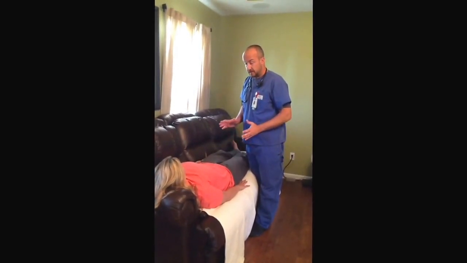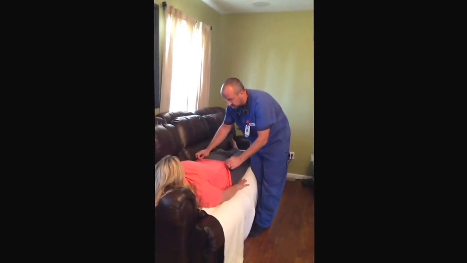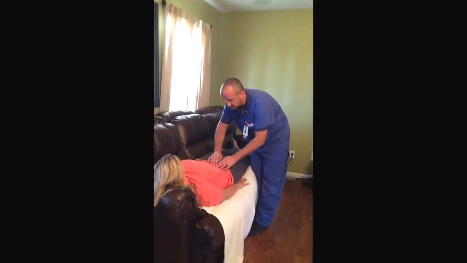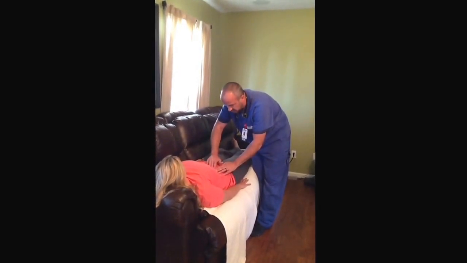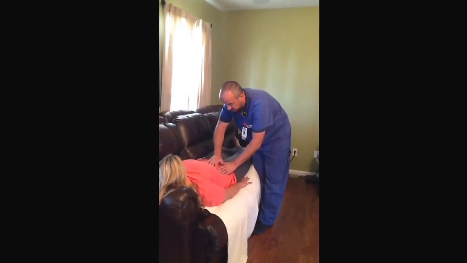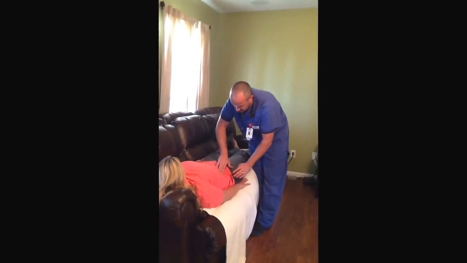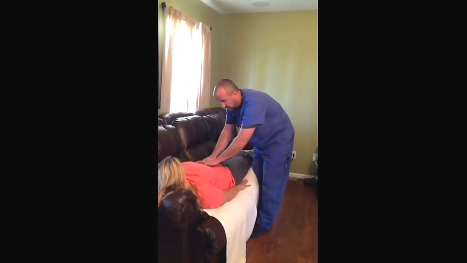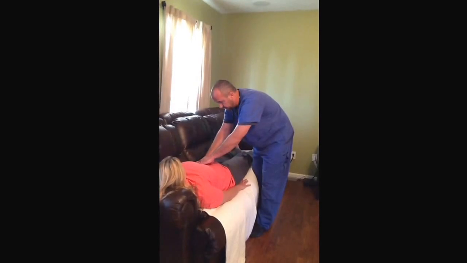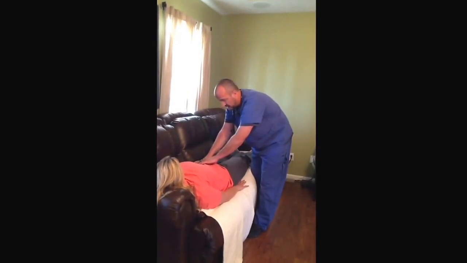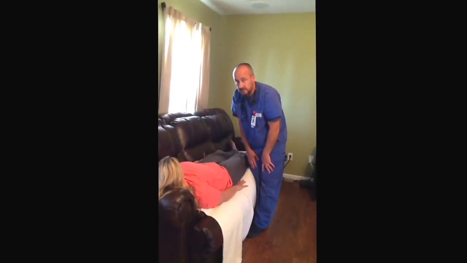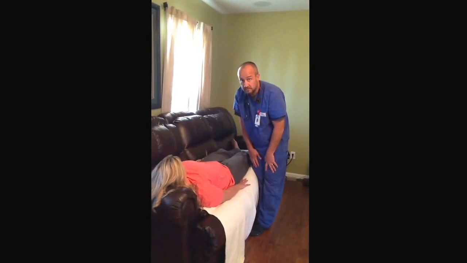Now I'm going to palpate or press your abdomen over all 4 quadrants, assessing for tenderness and masses. No masses noted, no rebound tenderness noted, no guarding that would suggest pain.